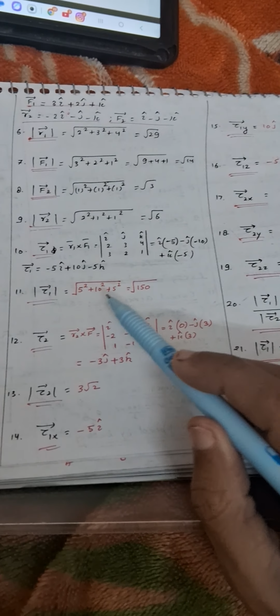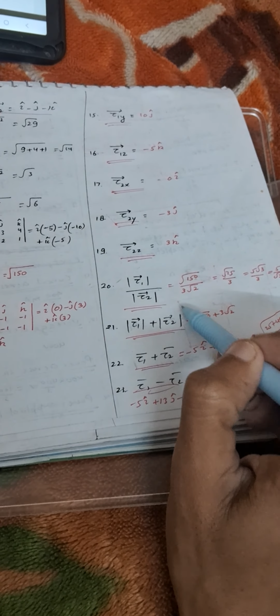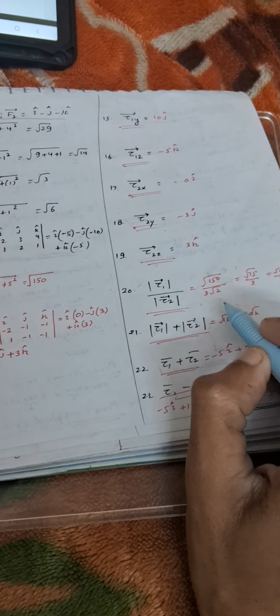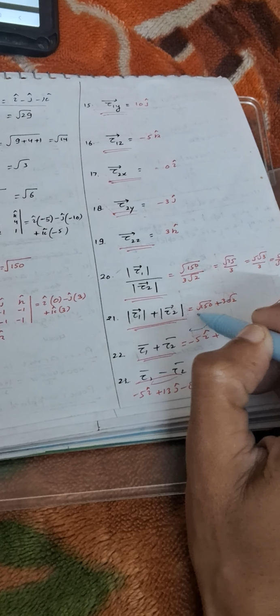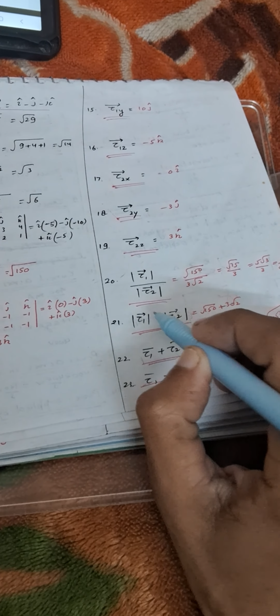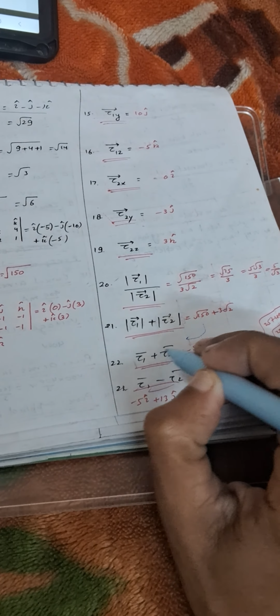So from here we can see that the magnitude of torque 1 is root 150 and the magnitude of torque 2 is 3 root 2. So adding the two terms, we have root 150 plus 3 root 2. That will give us the value for this question. Next question is torque 1 plus torque 2.